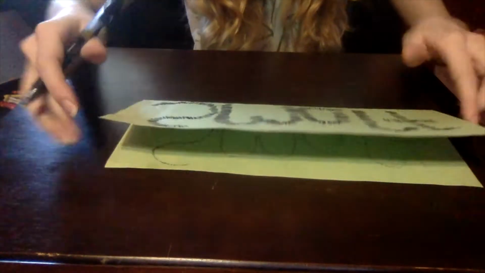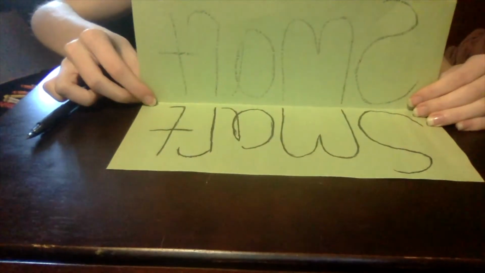Alright, and I can open this up. And you can see it traced our word over onto the other side. That's really cool, right guys? Okay, so to make sure it's nice and solid and that we can see it nicely, now we're gonna go over both words with our black Sharpie. We're gonna trace over them.